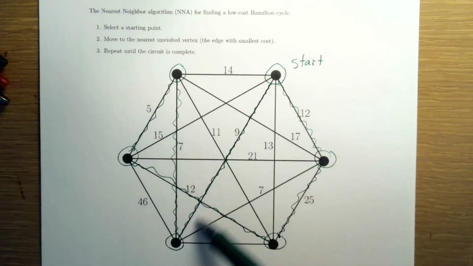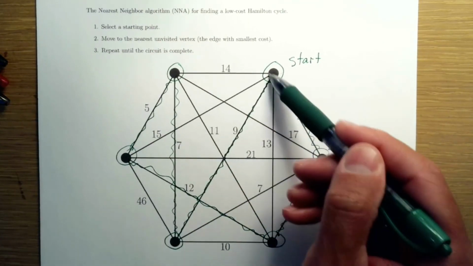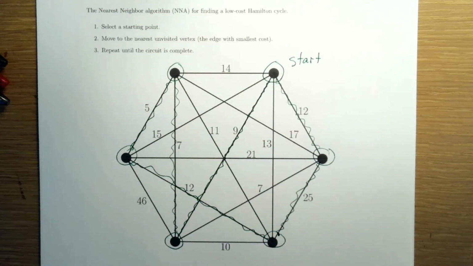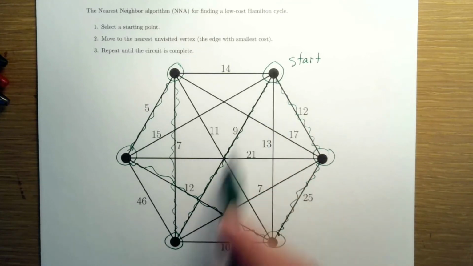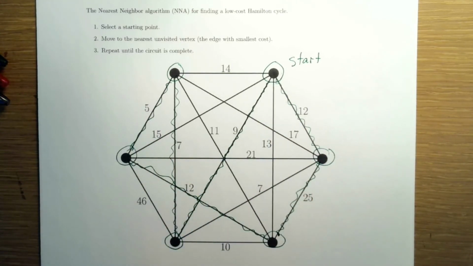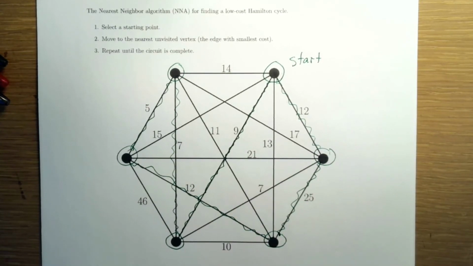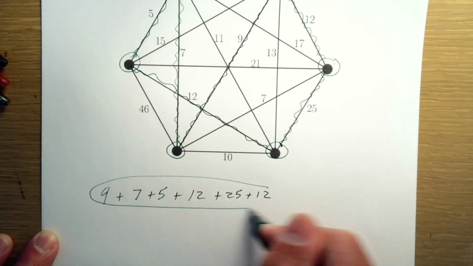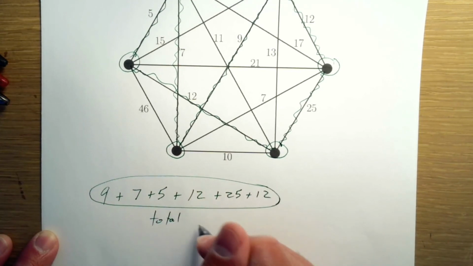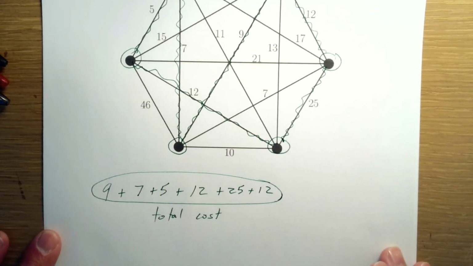So notice this is a cycle, and it's a Hamilton cycle, because you can go here at your starting point, and if you follow the edges that you picked, then you visit every vertex. So the cycle that we get is a Hamilton cycle with weight, the sum of all the weights on the edges. So we have 9 plus 7 plus 5 plus 12 plus 25 plus 12. And if you add these up, this is what's called the total cost. The total cost of the cycle.